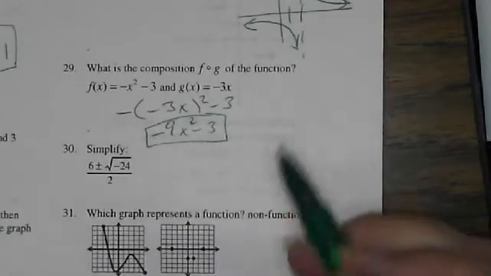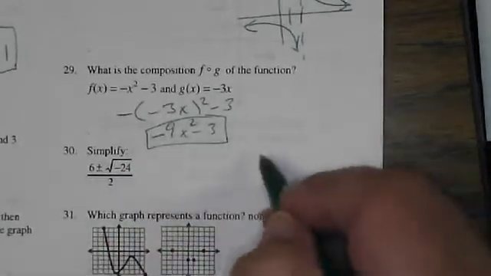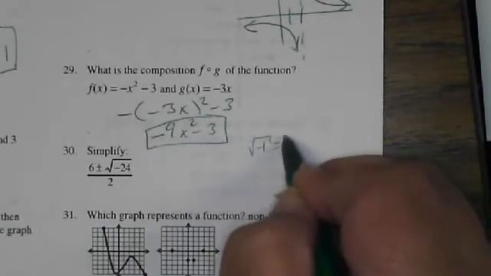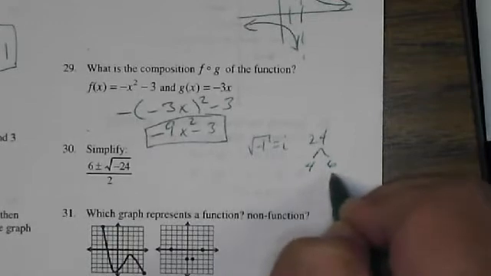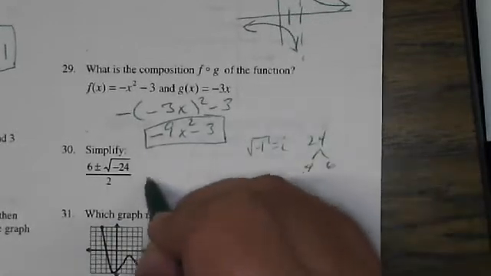Last one for today, for this day, the square root of -24. Again, you're going to take out that -1, that's the I. The 24 breaks up into 4 times 6. 4 is a perfect square. 6 is just 2 times 3.